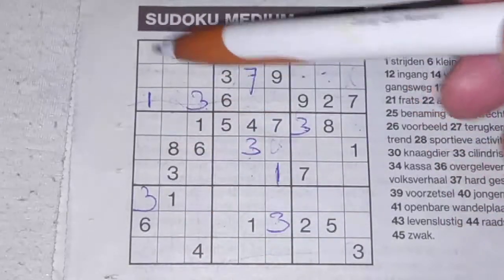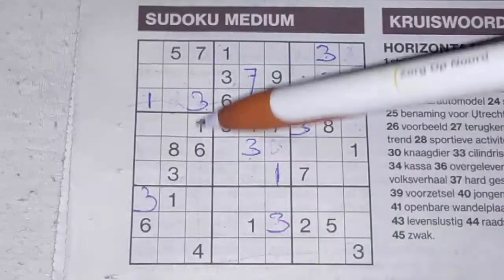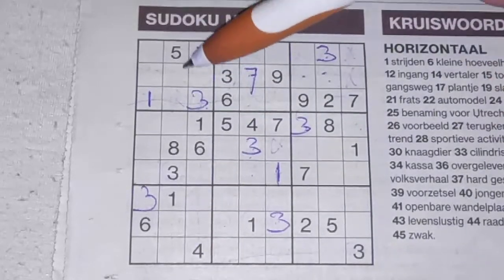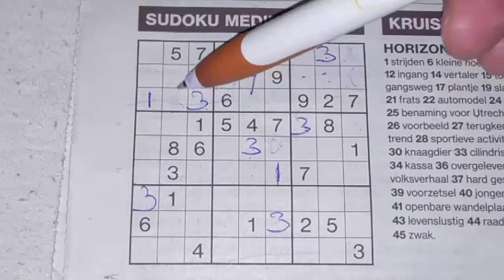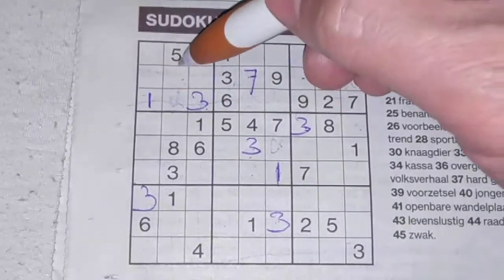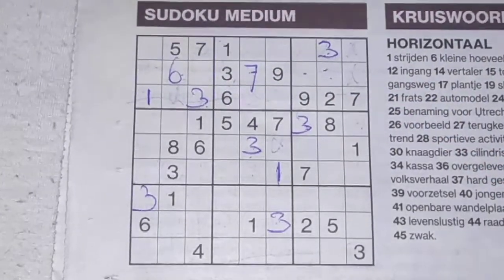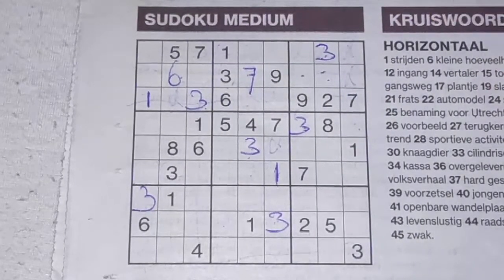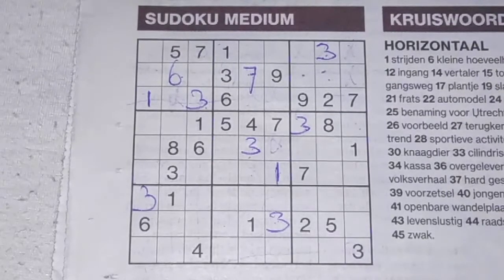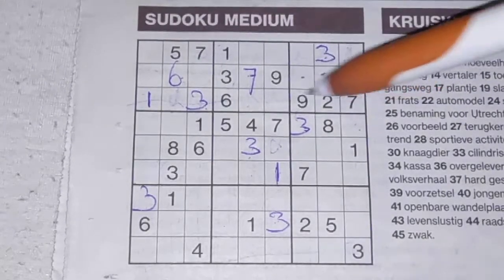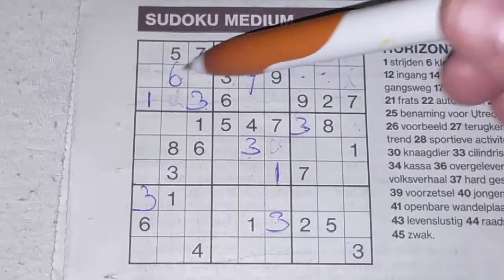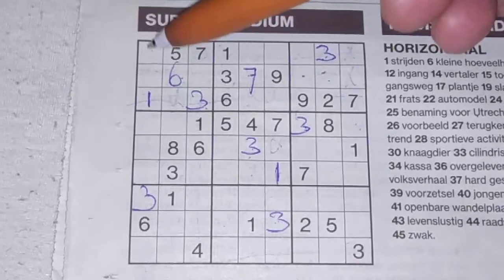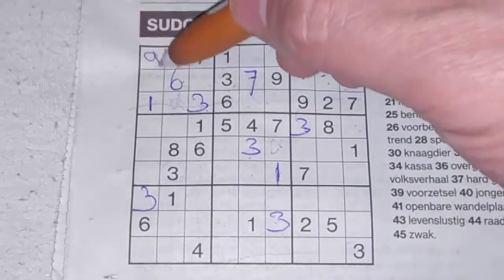The 6 in the first column, 6 in the third column. So in the column between, the only two places for a 6 are here and there, but I see here a 6. No 6 there, the 6 should be here. Then the 9 in this row, the 9 in the second row. So in the first row, the only place for the 9 should be there.